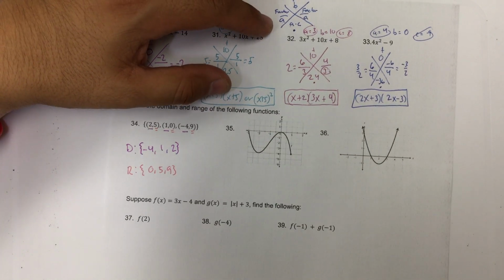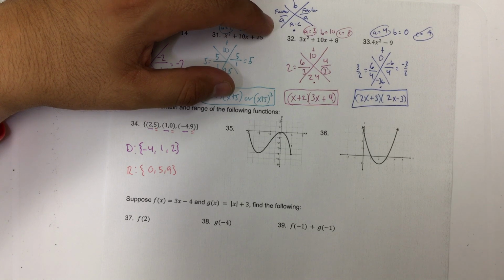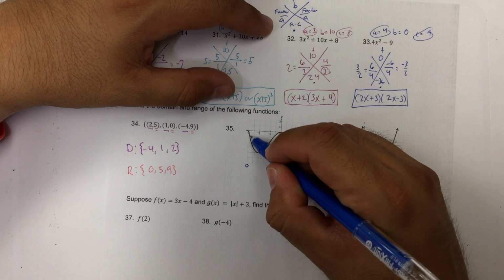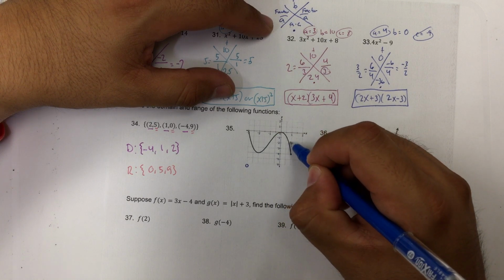Now for 35, we're going to look at an interval. So notice this is an open circle. So I'm going to draw an open circle right here. I'm going to trace the line. It's continuous all the way to this point at the very end.